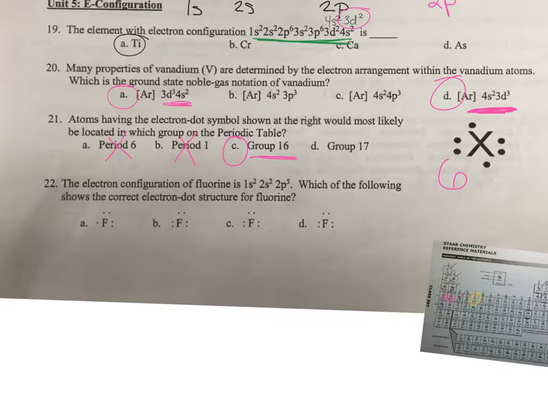All right, 22. This is fluorine, so we're going to say he's in group what? Group 17. So he's going to look like fluorine right there, and then we're going to take our dots. We're going to go 1, 2, 3, 4, 5, 6, 7. And that would have been the right answer. So none of the above.